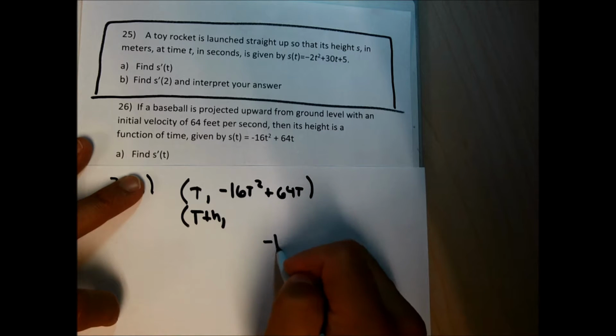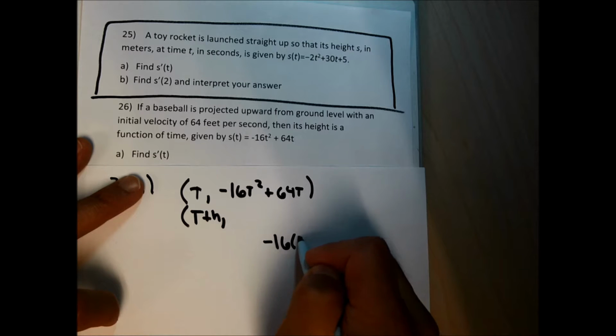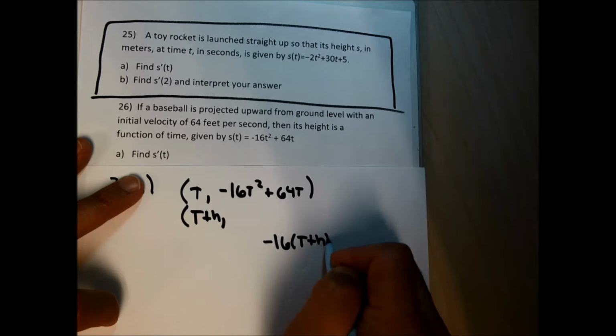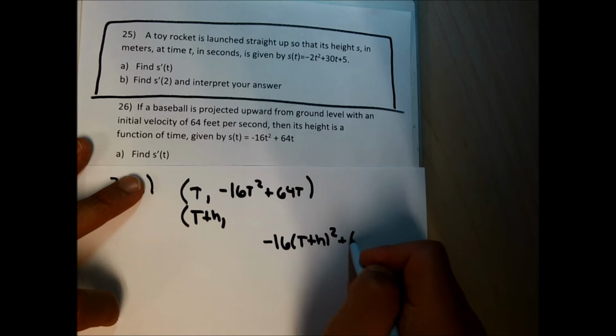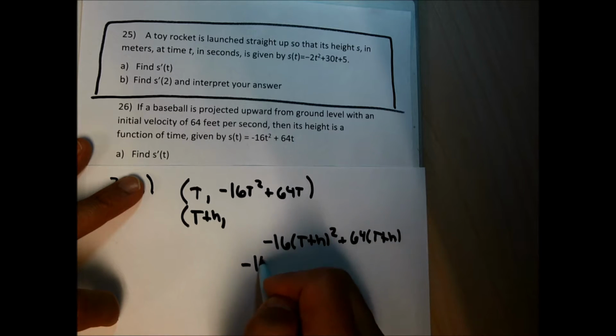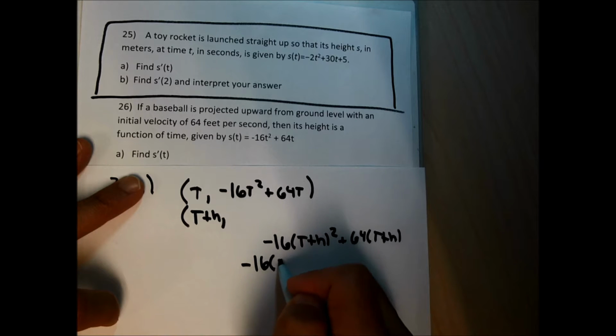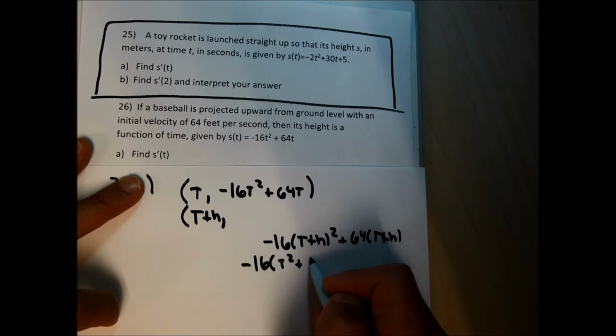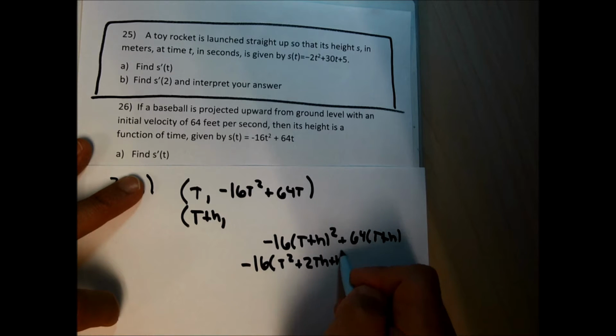So it's going to be negative 16 times t plus h squared plus 64 times t plus h. T plus h squared is just like x plus h squared, so it's going to be t squared plus 2th plus h squared.